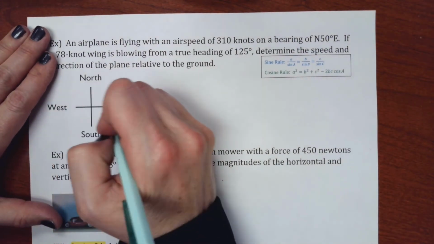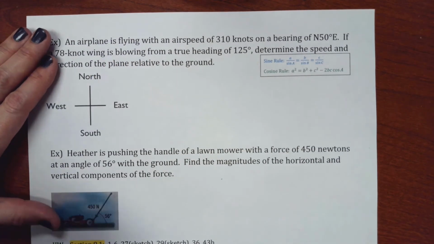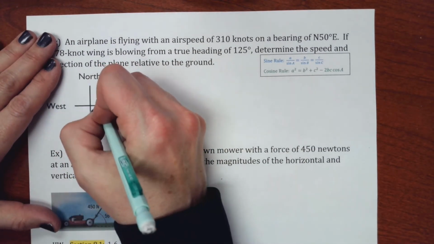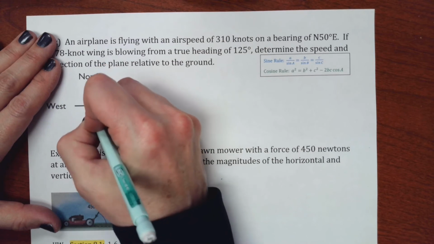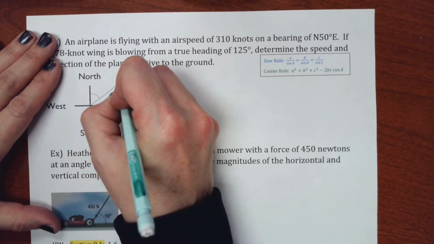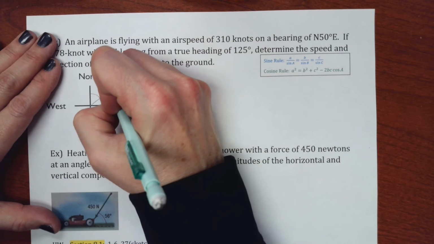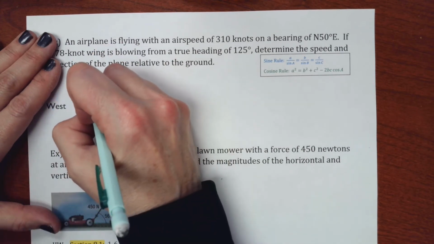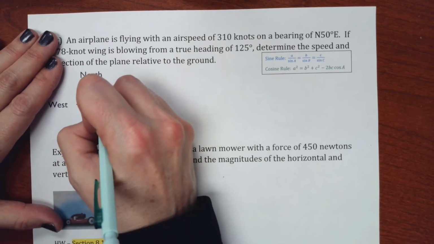So 50 degrees east of north. Here's north, and I'm east of that, so 50 degrees this way. So here's my plane flying along. I want to mark this up. This is 50 degrees, so that means this is 40 degrees.